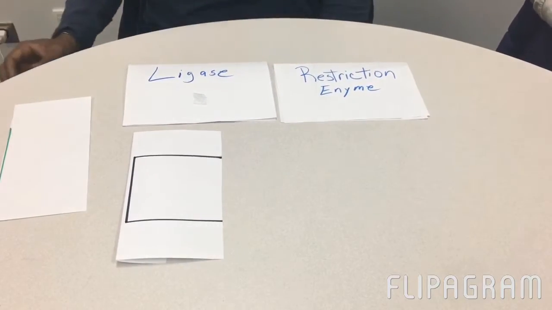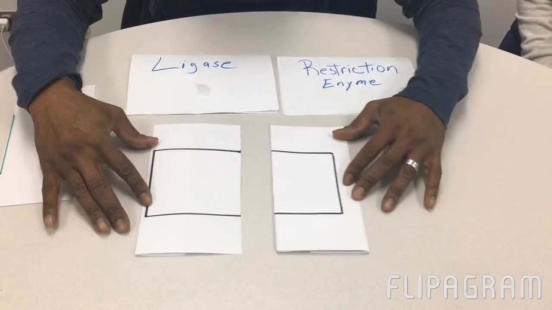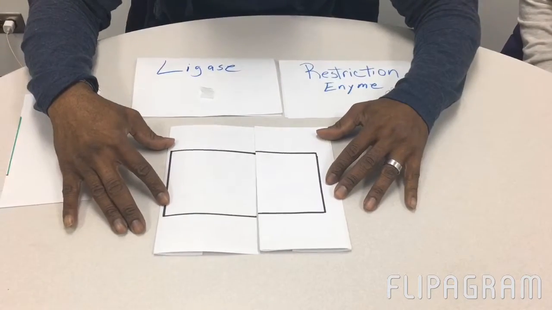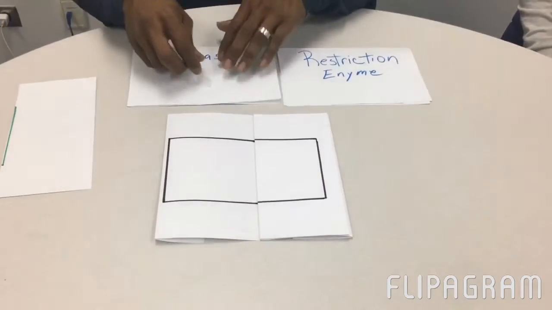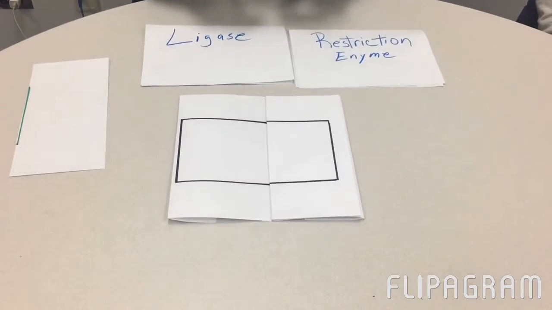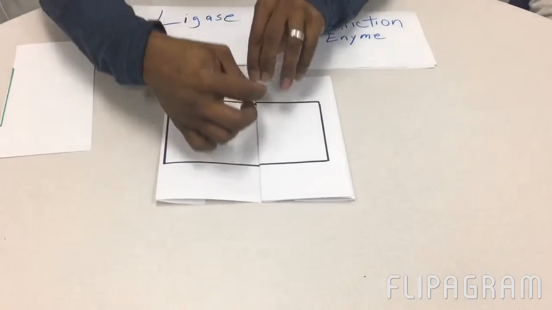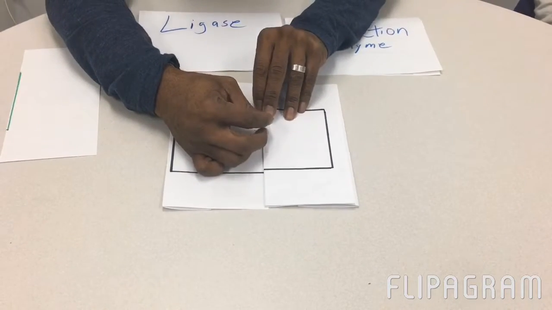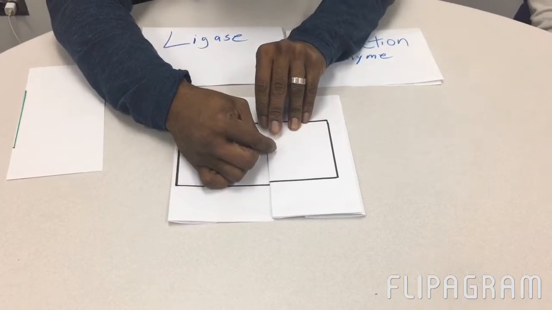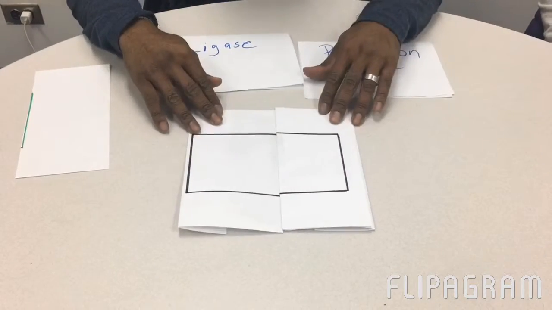So when we do that, you're going to have that replace the DNA with this segment that's going to make a rectangle. Ligase, that's like glue or scotch tape. So when it comes back down with those genes, you're going to take the ligase and allow that to stick together.